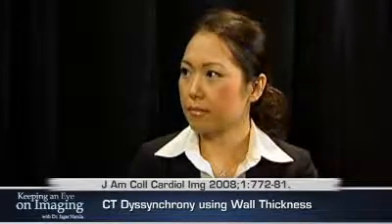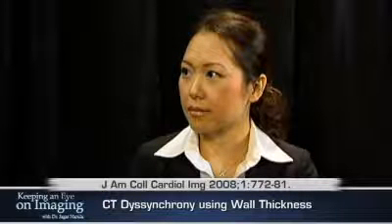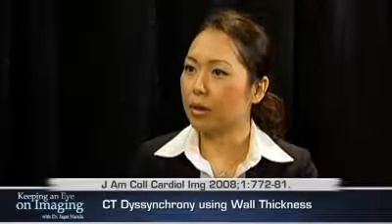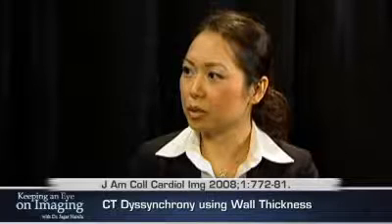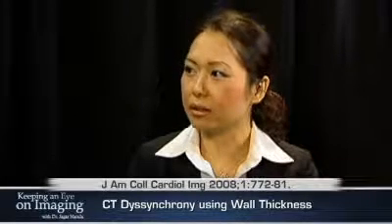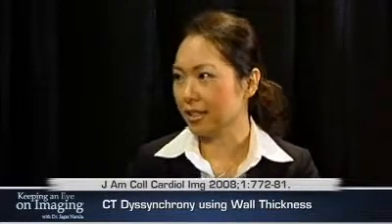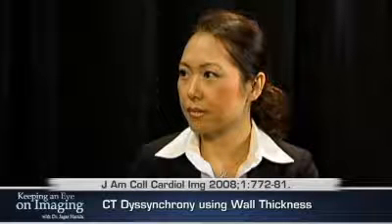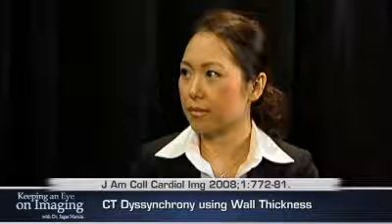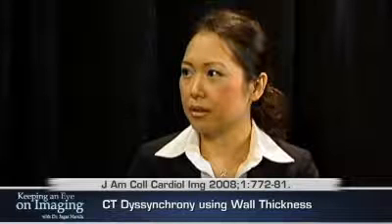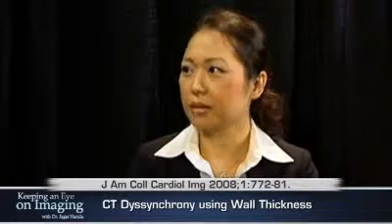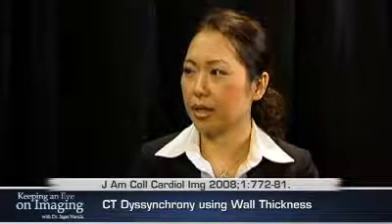This sounds like a very complicated measurement. Can this be automated in some way? Well, I think there's more to be done in terms of software automation, and there's lots of improvement in that area. So your hope would be that this would be a parameter that CT can deliver to better identify patients who will profit from resynchronization. But so far, prospective studies have not been performed.